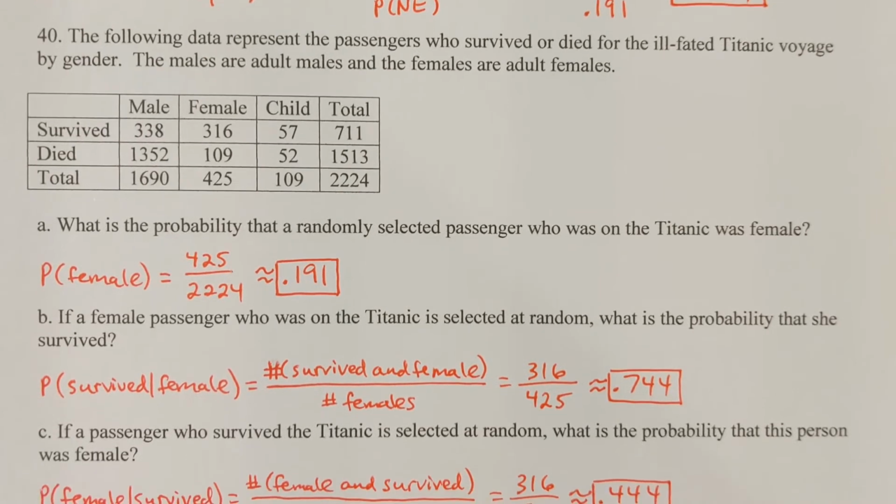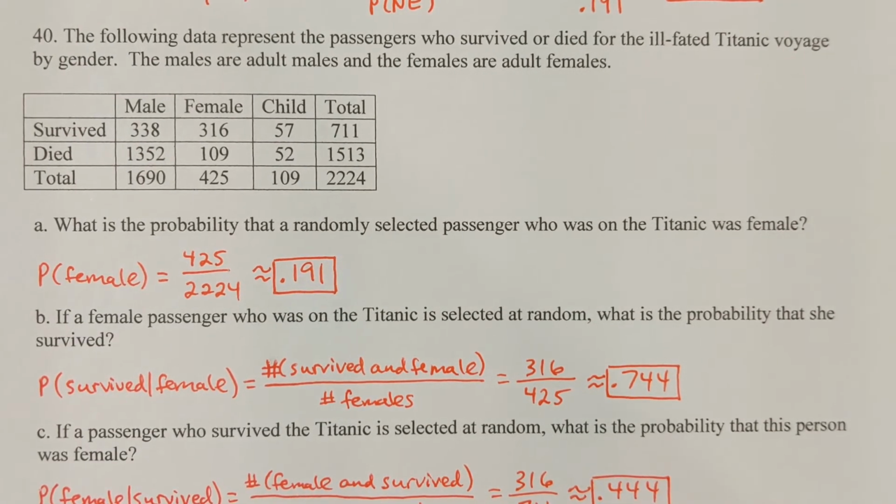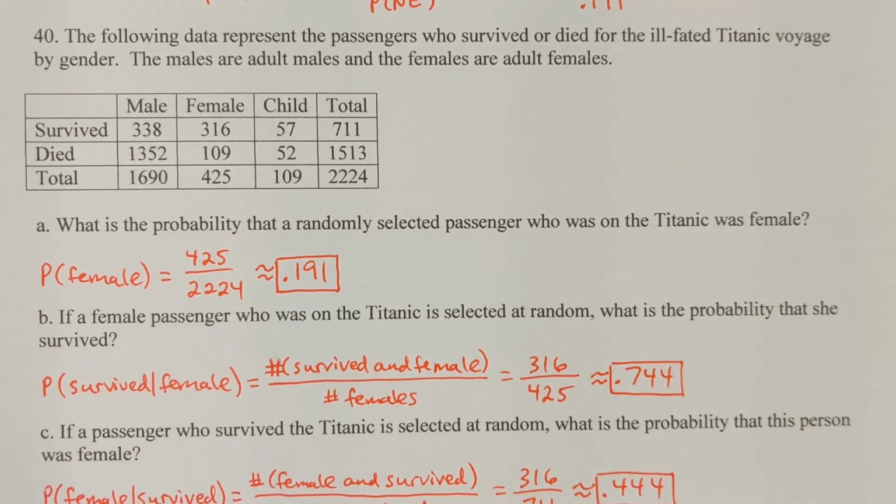Problem 40. The following data represent the passengers who survived or died for the ill-fated Titanic voyage by gender. The males are adult males and the females are adult females. So there's three groups: male, female, and child. Here's our table of information.